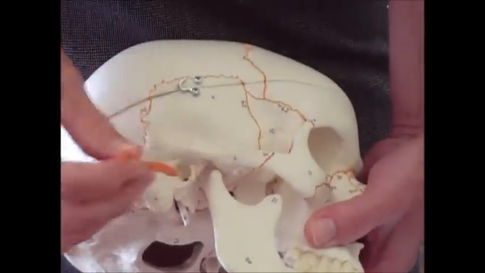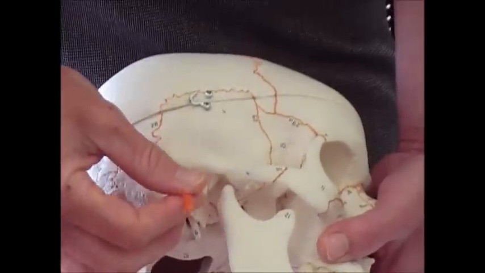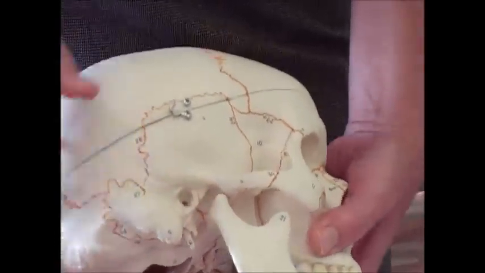That's what you're sticking it in right there. So that's how sound comes into your ear. Well, if you've got an external auditory meatus, then you've probably got an internal one. So let's look on the inside and see where that is.